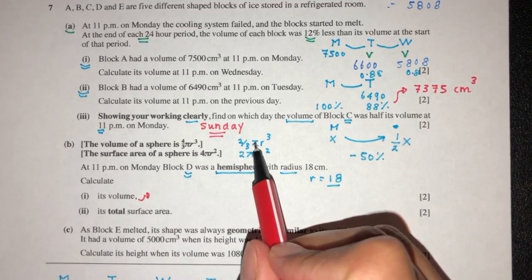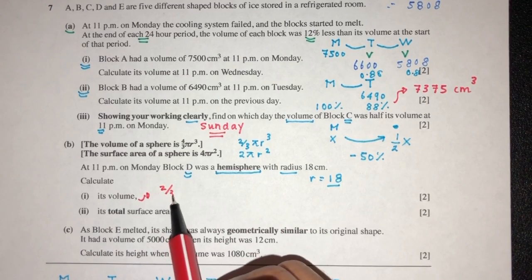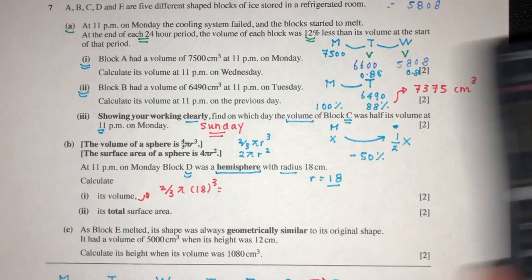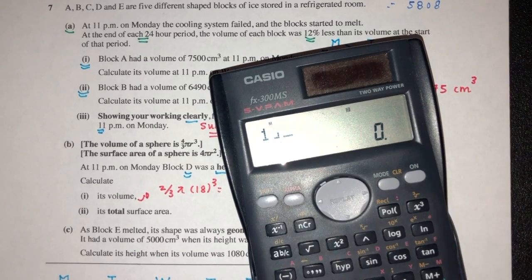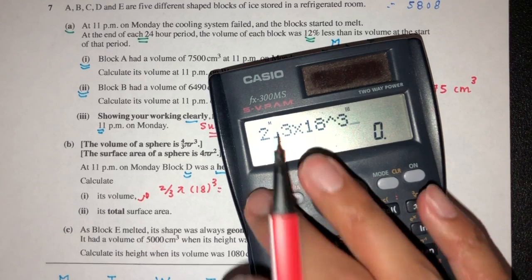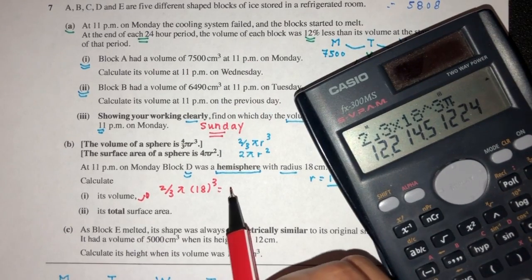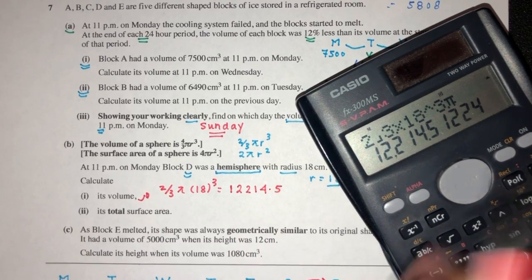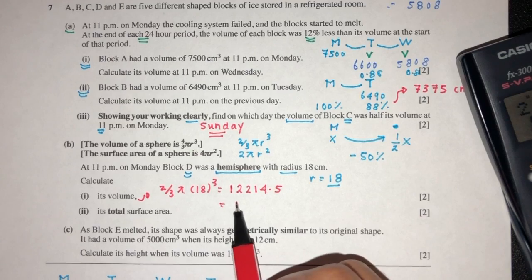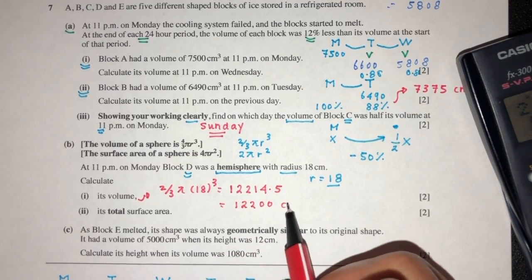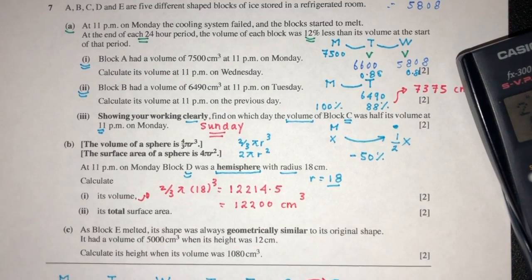Using this formula for hemisphere, that will be 2 over 3 pi r cubed. So 2 over 3 times 18 cubed times pi. That should be 12214.5. Now if you want to write correct to 3SF, that should be 12200. To write centimeters cube.